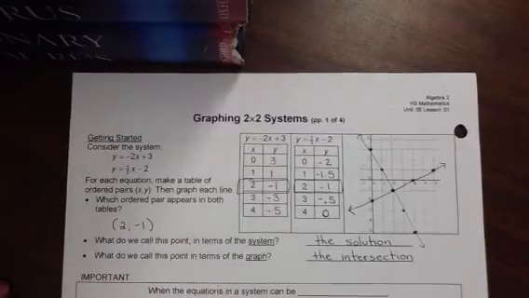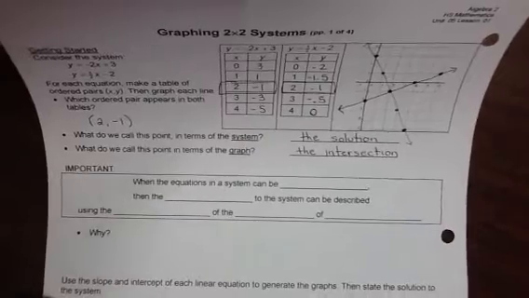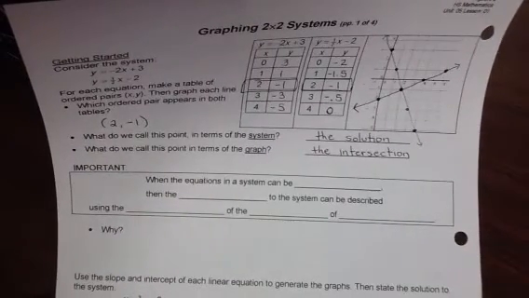So to sum it up, it says, this is important, when the equations in a system can be blank, then the blank to the system can be described using the blank of the blank and blank. Okay?